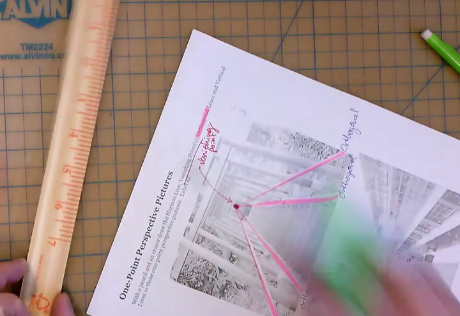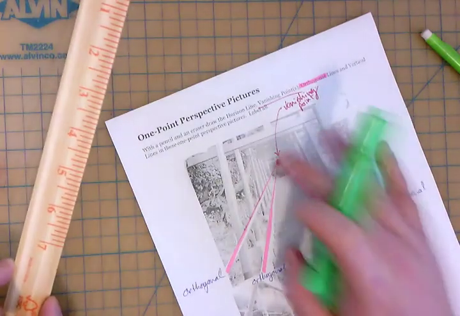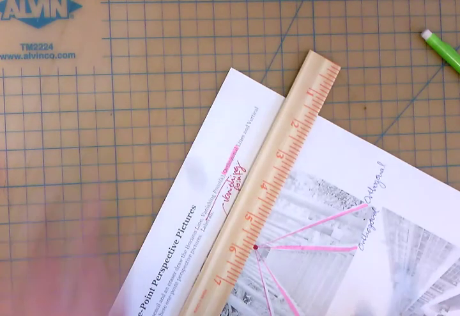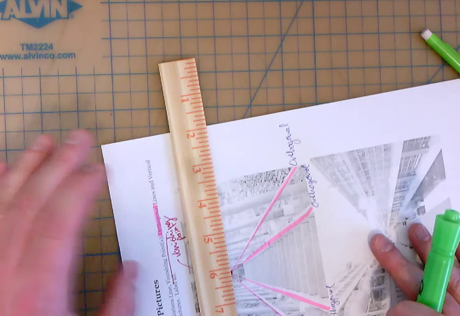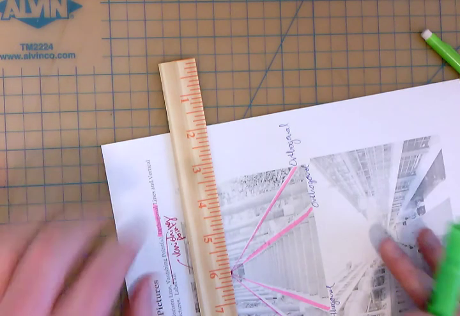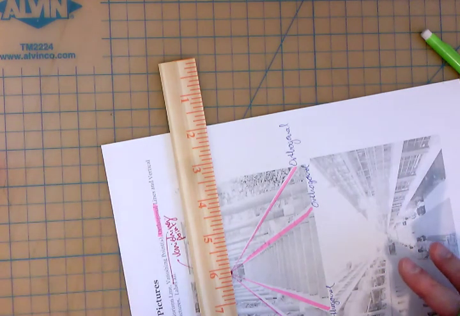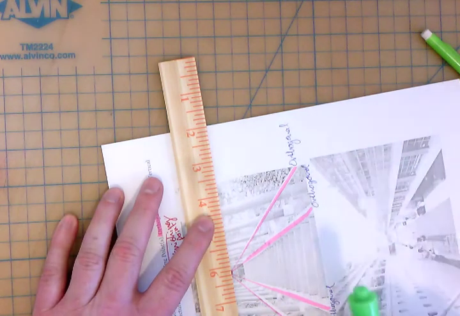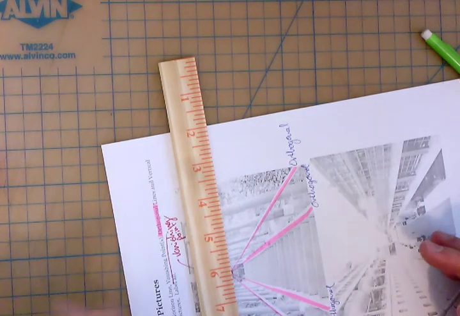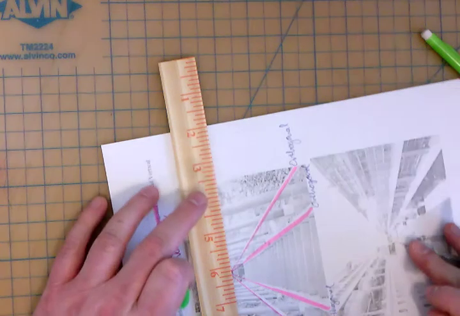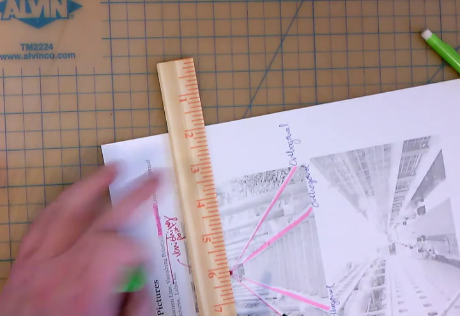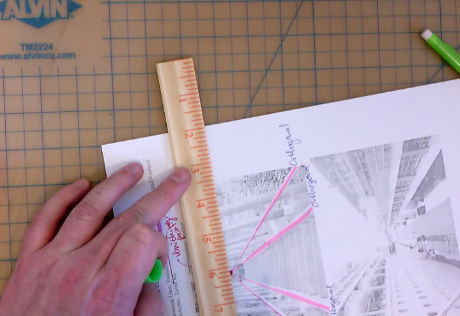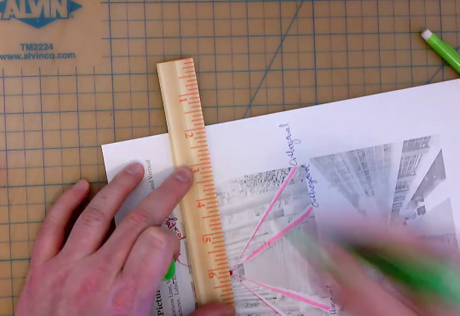And I'm going to find my vanishing point, and I'm going to put a horizontal line directly through that vanishing point. We really want to be careful when we're drawing this line to make it perfectly horizontal. So I'm going to take a very careful look at the edge of my ruler. I'm going to compare it to the edge of my photograph, the edge of the paper really, and just make sure that it's perfectly horizontal. Once I have carefully checked my ruler, I'm going to go ahead and draw a horizon line.